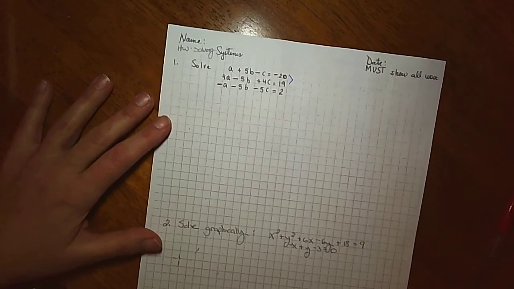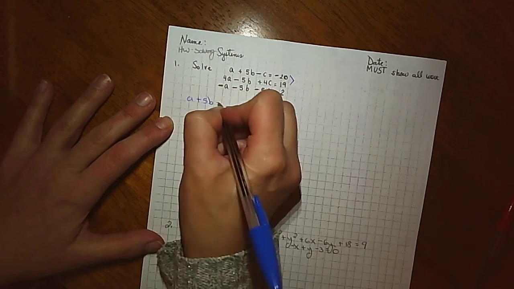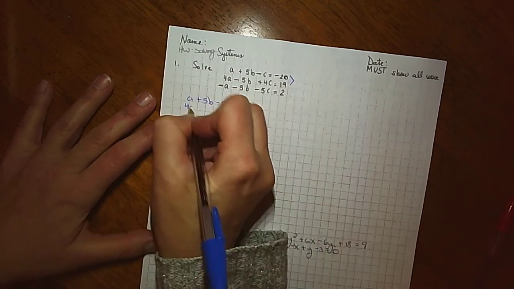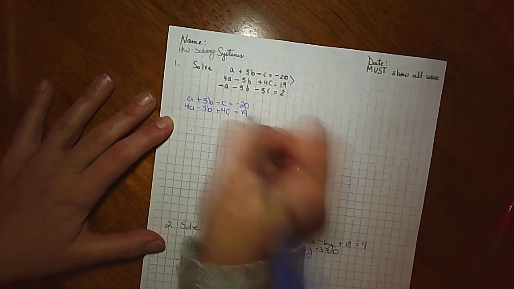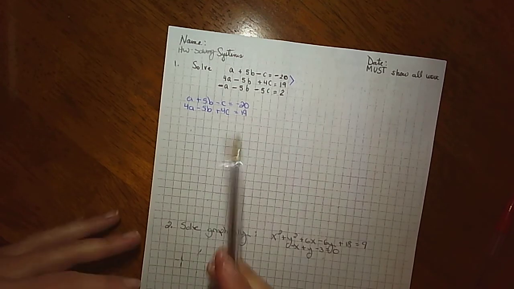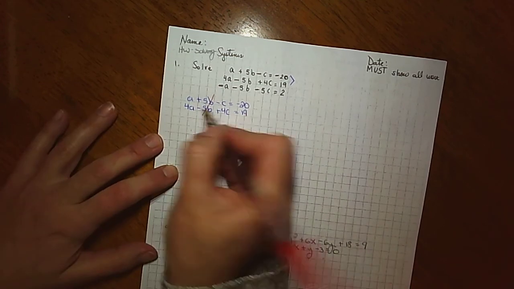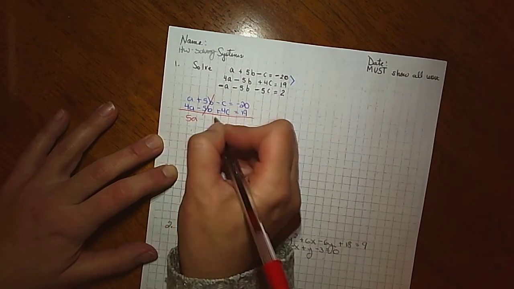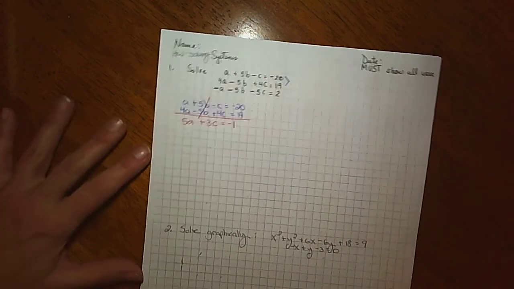So the first one I'm going to go with here is A plus 5B minus C equals negative 20. And then we'll take the one below it: 4A minus 5B plus 4C equals 19. Now, our objective is to eliminate one of the variables, and I'm hoping it's screaming right at you. Get rid of the B's. So we come over. B's are gone. Adding the rest of them together, I get 5A, these guys are gone, plus 3C equals negative 1. So that's our first equation that we created.